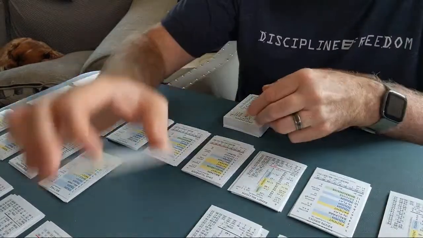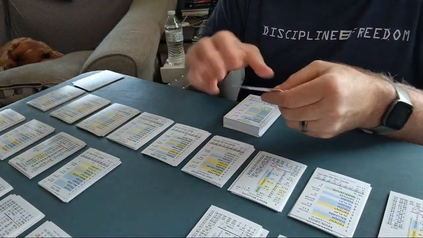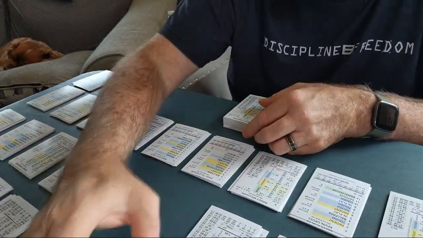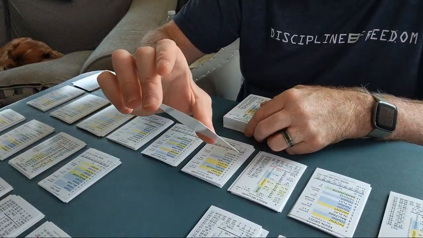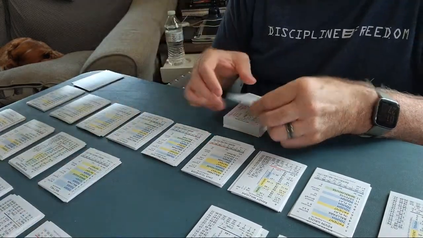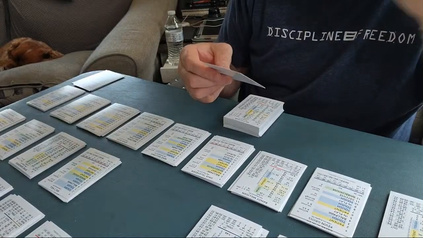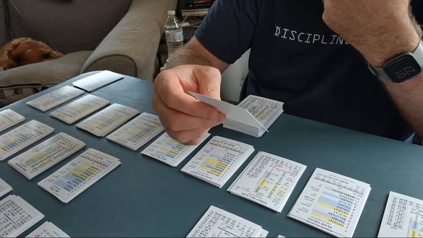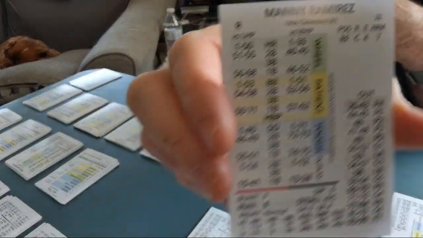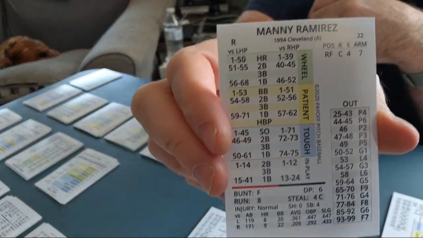Dwight Smith in California. Craig Grebeck for the White Sox. Jose De Leon. Pretty good season in relief for De Leon for the White Sox. 42 games, 3.36 ERA. Here's a fun card. Here's a weird card, actually. Manny Ramirez, age 22 season.